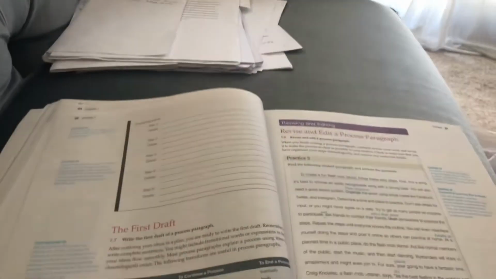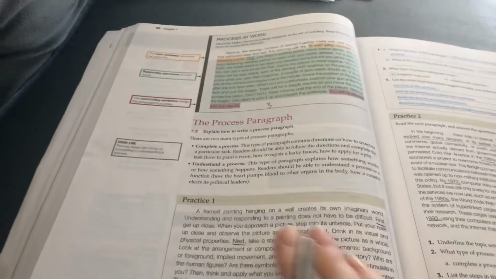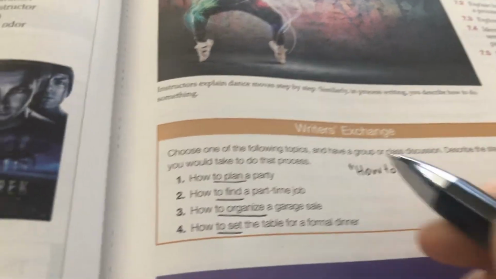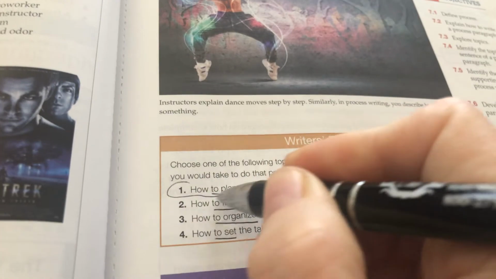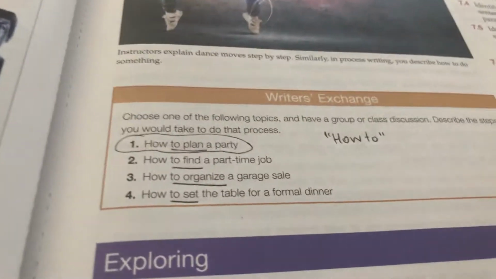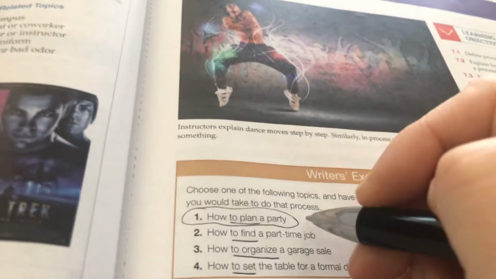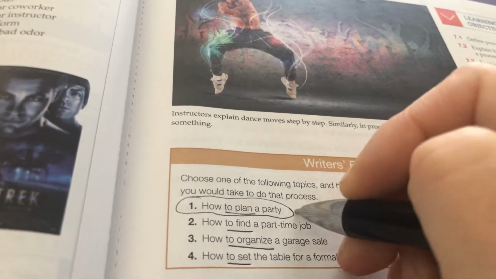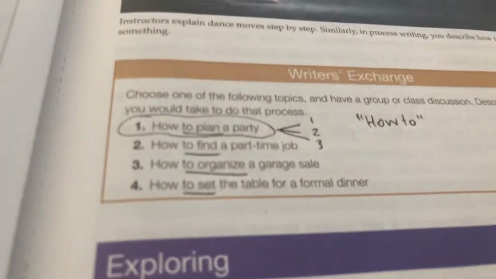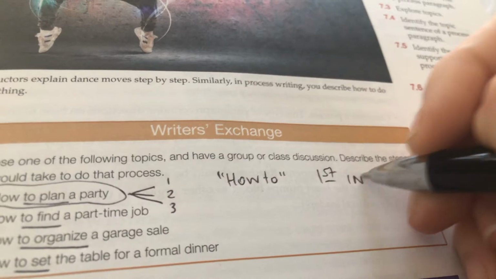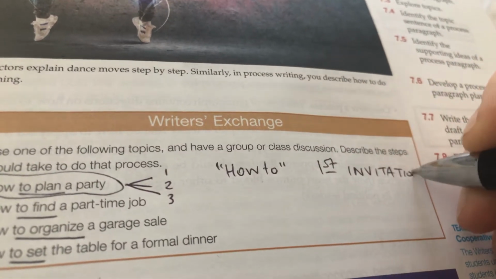So what are you guys going to do? I'm going to give you an assignment, okay? Your assignment for process. I want you to tell me how to plan a party. I want you to write about this one. This is a practice process paragraph. I want you to tell me how to plan a party, and I want you to divide it into 3 steps. Okay? The first step is going to be the invitations.